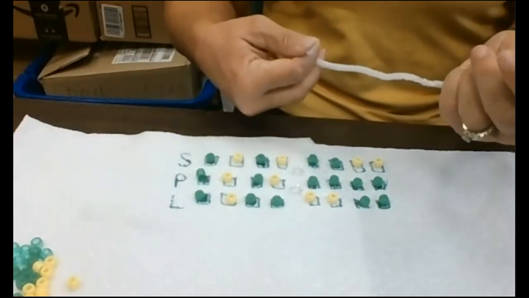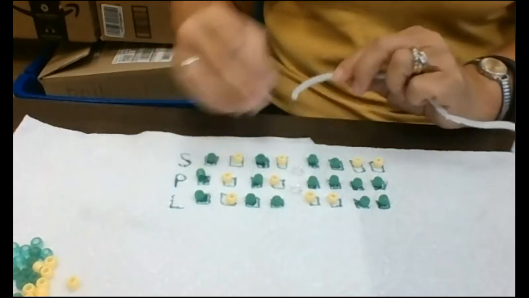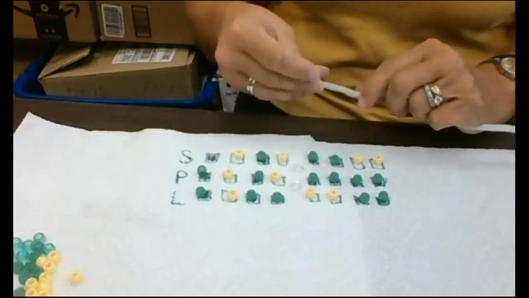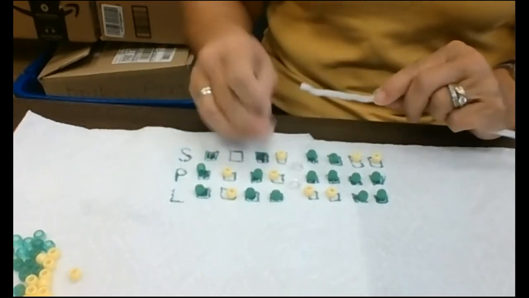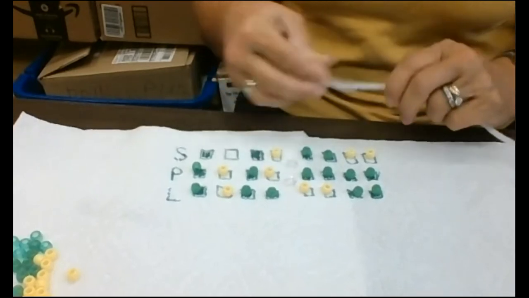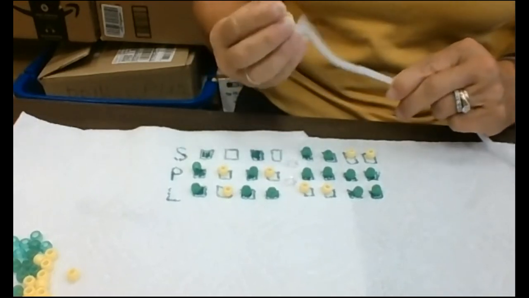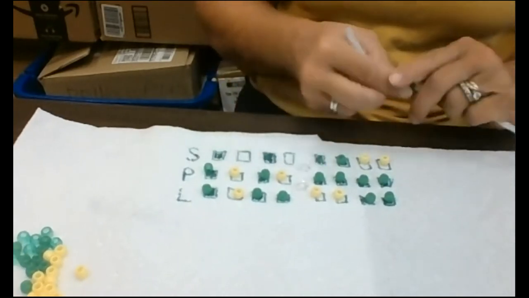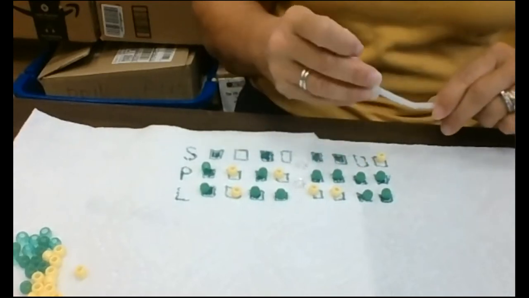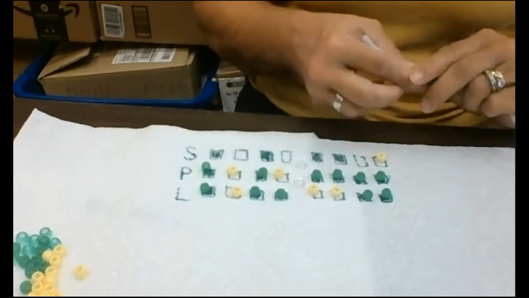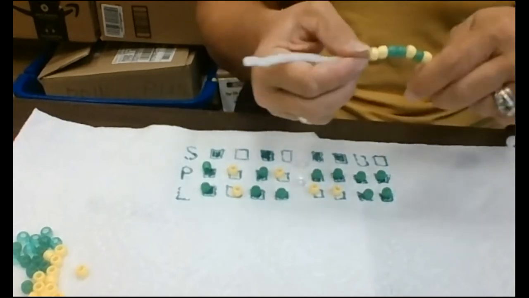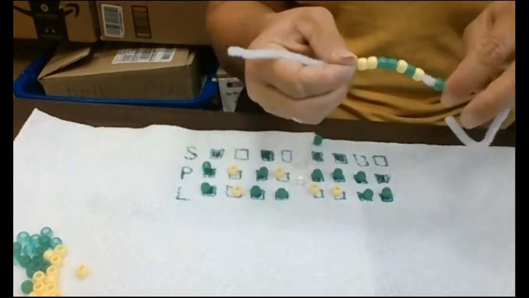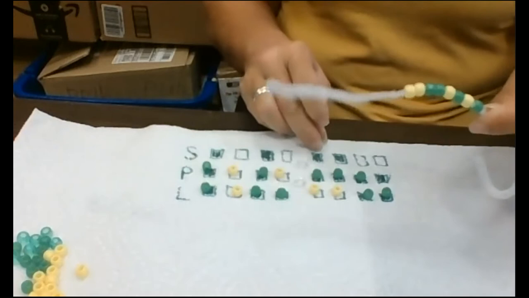Now you might want to bend the bottom so it doesn't just fall off. Okay, and then you start putting them on, starting where you start. So I have them all in order already, and then I can just put them right on. Right, and there's the S. And you see what I mean? That's just S. That's, whoops, there's the other one. That's S. So that's one whole letter. Takes up a lot of room.